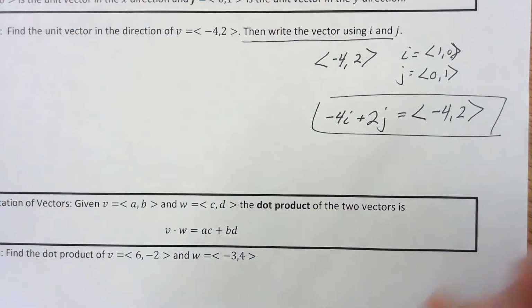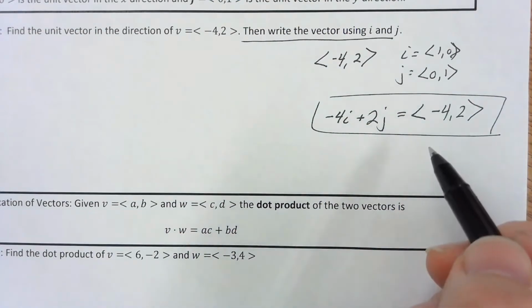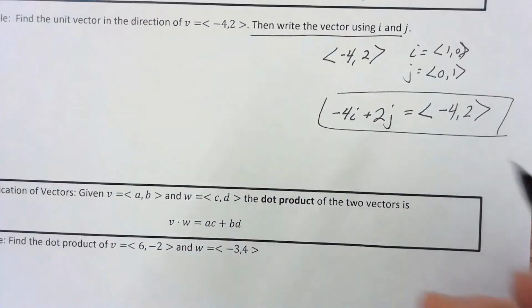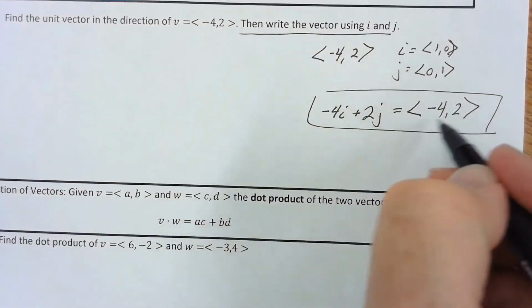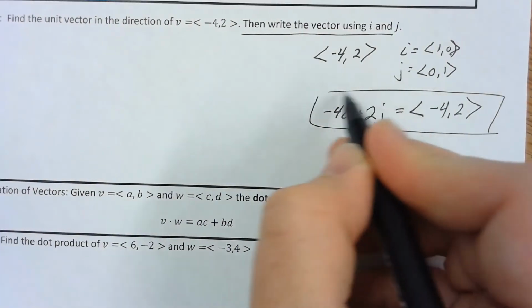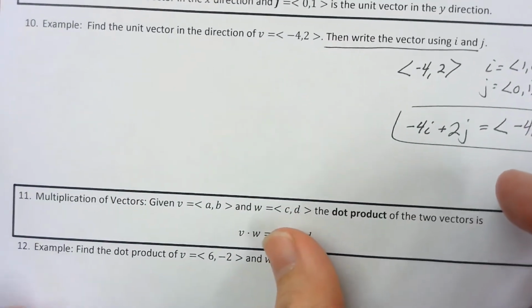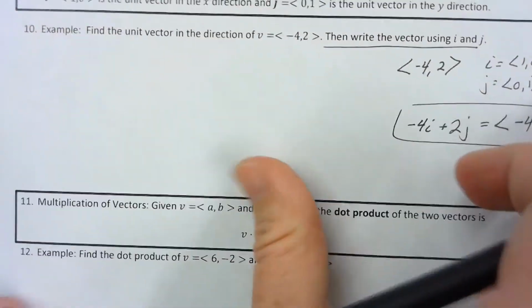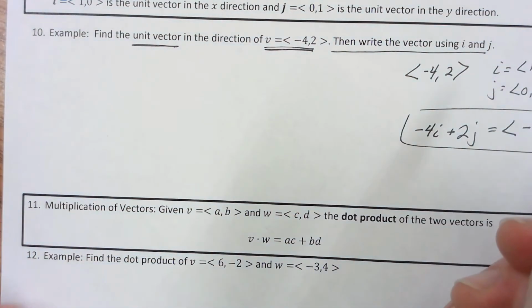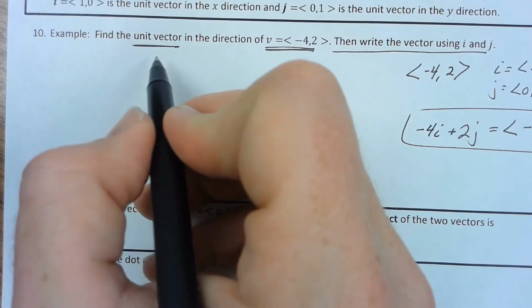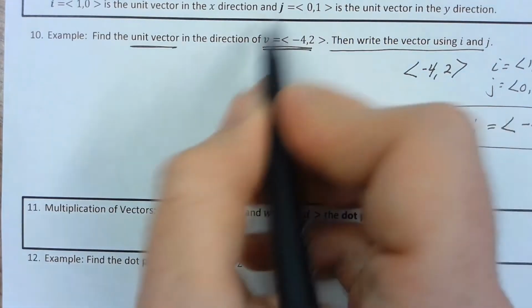Now, it's important to understand that you shouldn't intermingle these two notations. Don't put i's and j's inside of these angled brackets. Make sure that either you're using this notation or you're using unit vector notation. It's also important to understand that what we're doing here is different than finding the unit vector in this direction. A unit vector in this direction is specifically a vector of length 1 in the direction of the exact same vector that this goes.